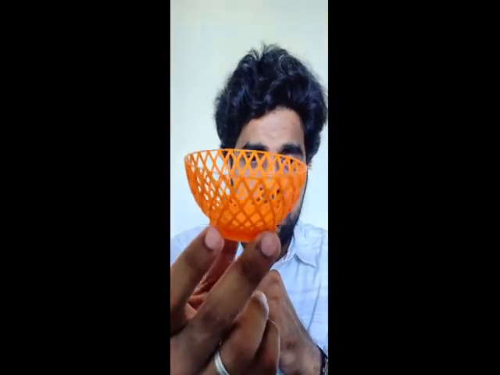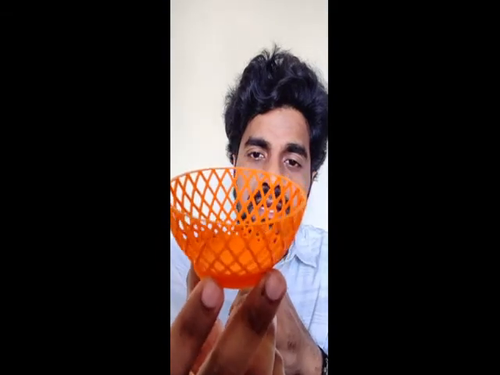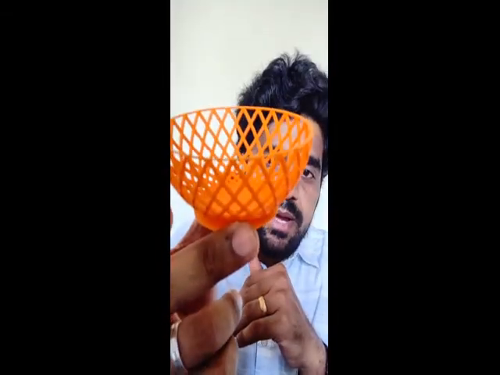So what is additive manufacturing? Additive manufacturing is a process of adding material to the previous material. It is completely different from subtractive manufacturing, which is a process of removing material from a block to get the desired output, whereas additive manufacturing is adding different layers to get the desired output. For example, let us take this bowl. This is an additive manufacturing file, or I call it a 3D printer file. Here it is created by using layers, so it is called an additive manufacturing file or 3D printer file.